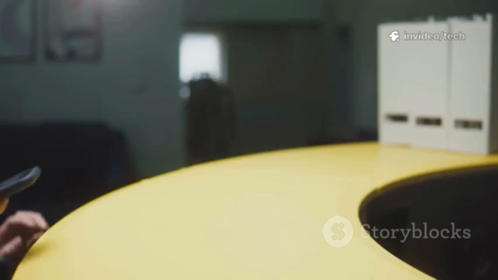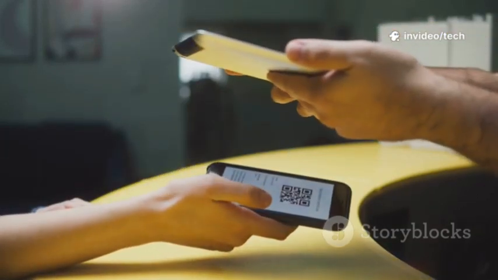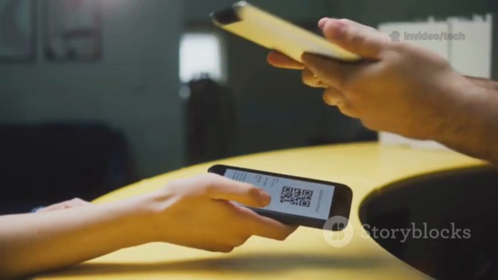Now you know exactly how to get WhatsApp running, no matter what device you use. It's quick, safe, and totally free.